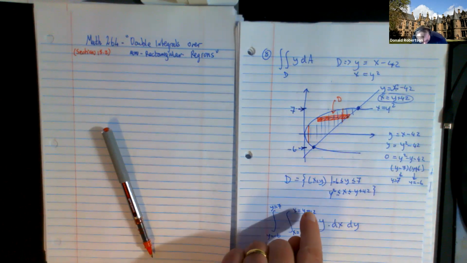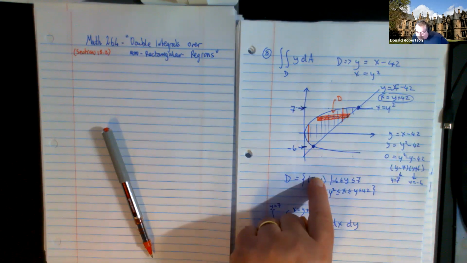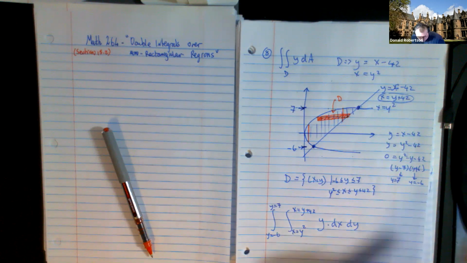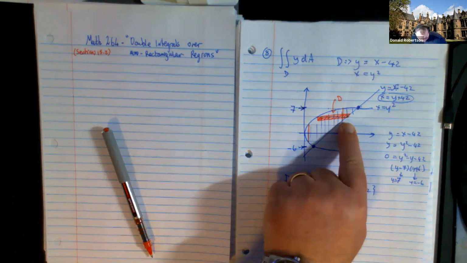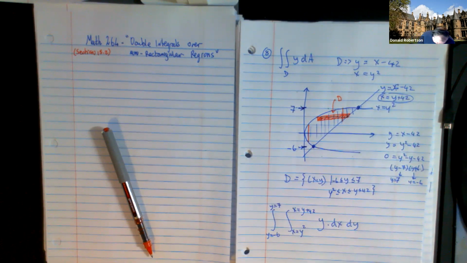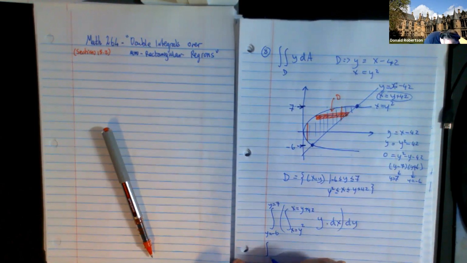Are you happy about my dy and my integral setup? Is there anything, how did you do that, or how did you become that, that you want me to go into? Straight line to curve. Straight line to curve. Okay, now in this particular case, brackets for emphasis, it's going to be the integral from -6 to 7.